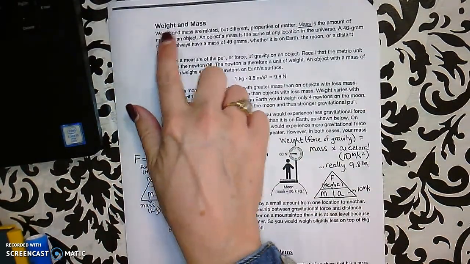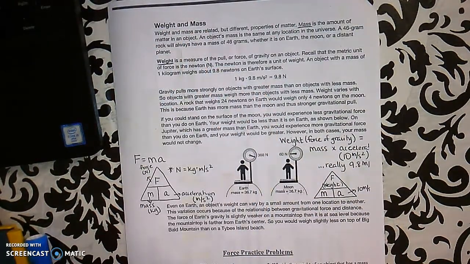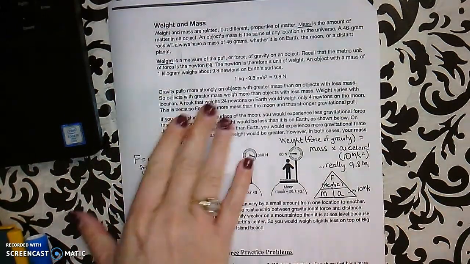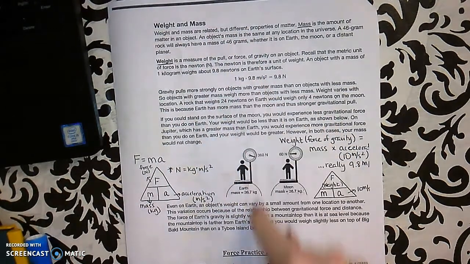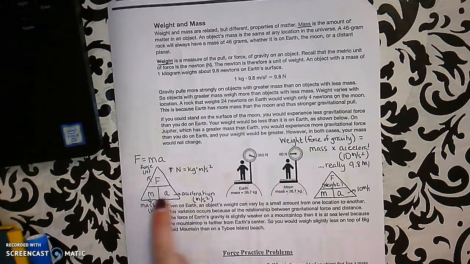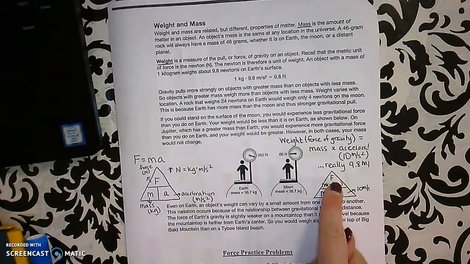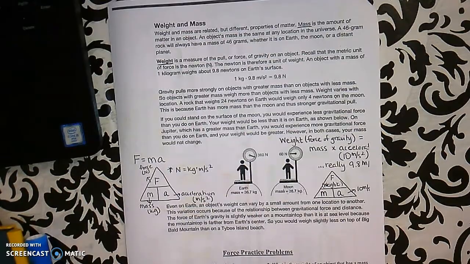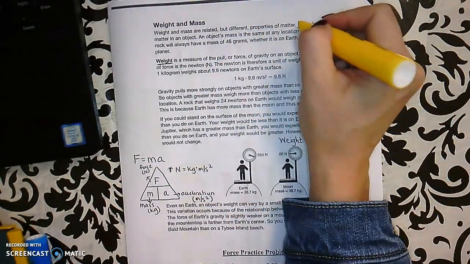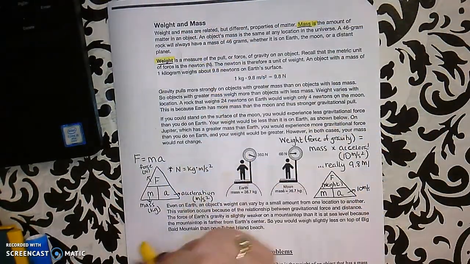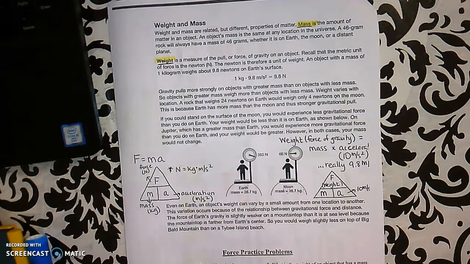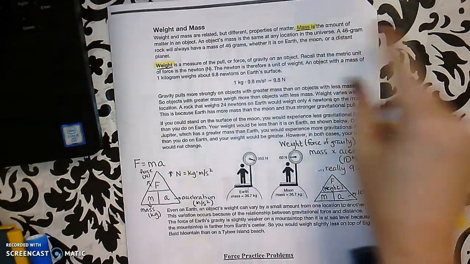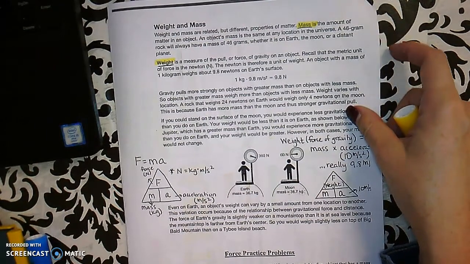So we've got weight and mass, and a lot of times we use those words interchangeably, and we shouldn't. So I'd like for you to pause the video and read through this and then check back with me. We're going to add these formulas here, and we want to note that mass and weight are actually 2 different things. They are related, but they are different properties of matter.